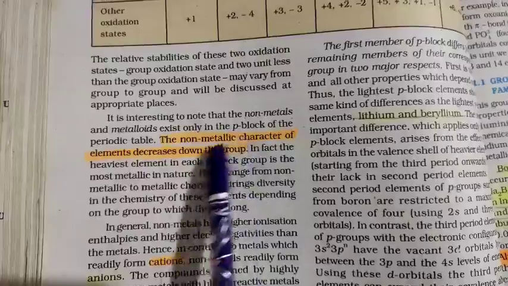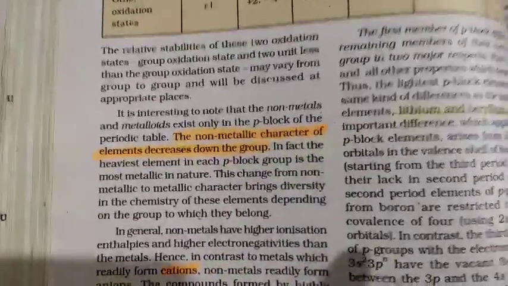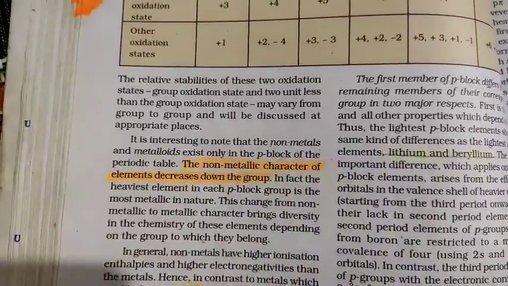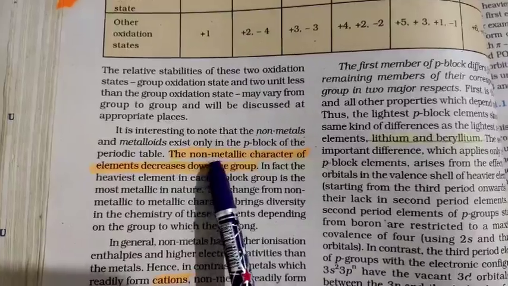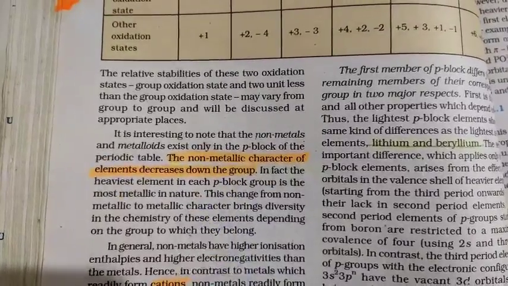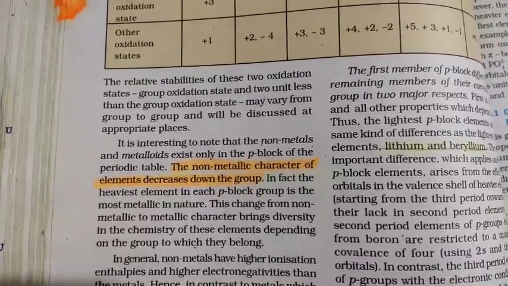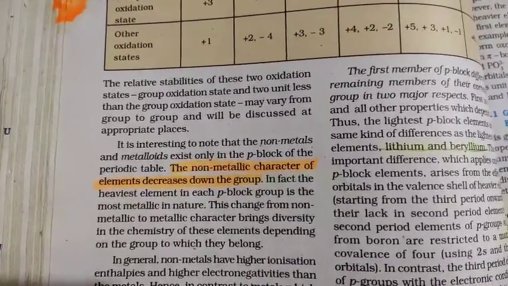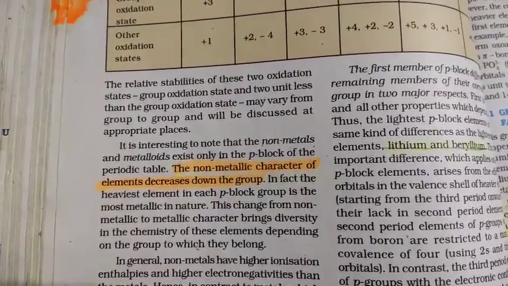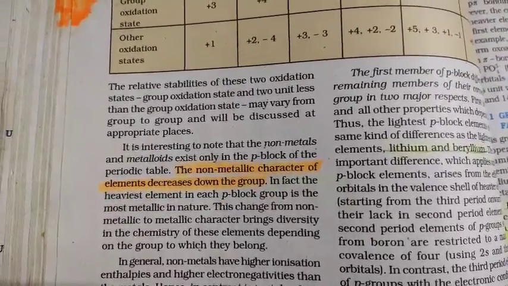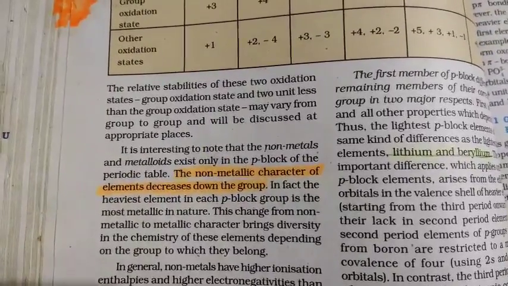The non-metallic character of elements decreases down the group. So when we move down the group, what happens? The non-metallic character decreases, meaning as we move down the group, you will get elements which have more of the metallic character. The elements above have more non-metallic, covalent character, and if you move down the group, you will get more metals.